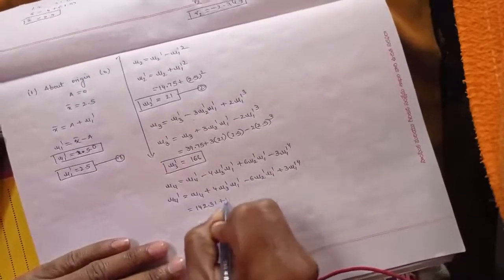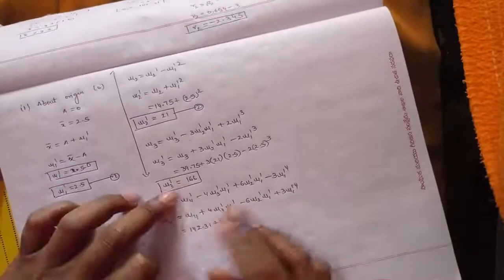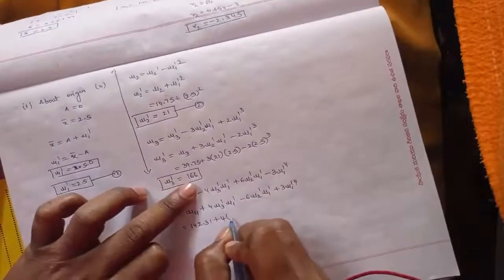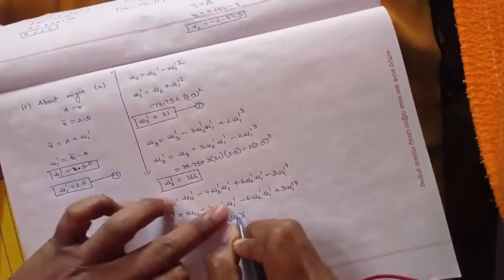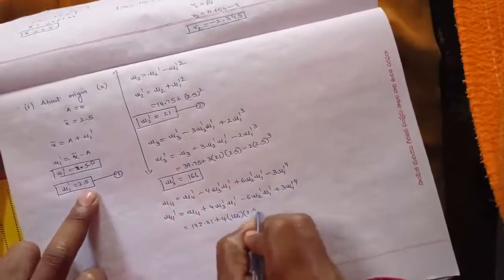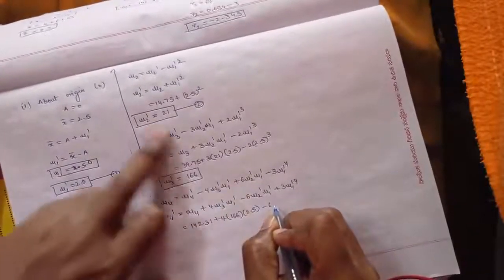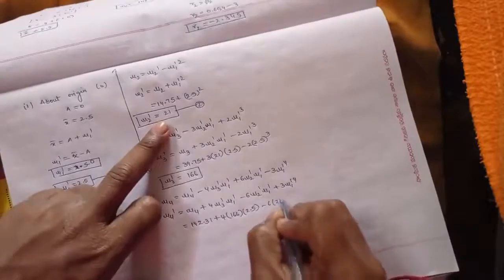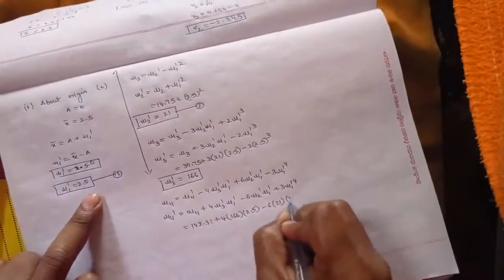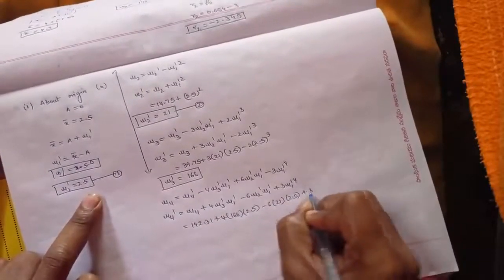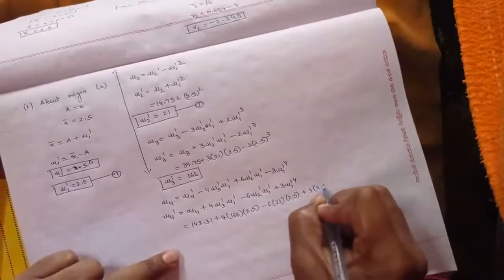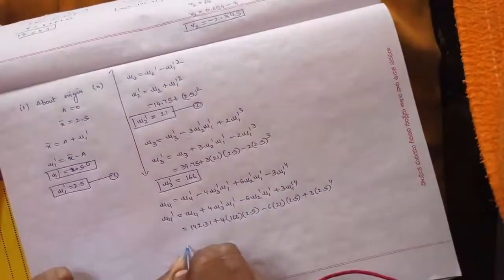So 142.31 plus 4 of, what is the mu3 dash value? Mu3 dash value is 166, times mu1 dash value 2.5, minus 6 of mu2 dash, which is 21, times mu1 dash value 2.5, plus 3 of mu1 dash value 2.5 power 4. So this is the entire solution.